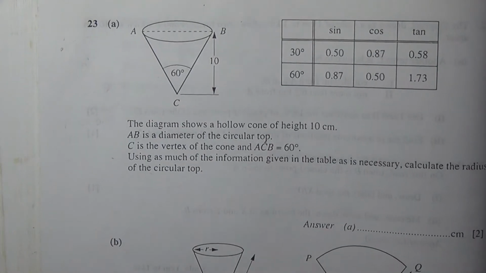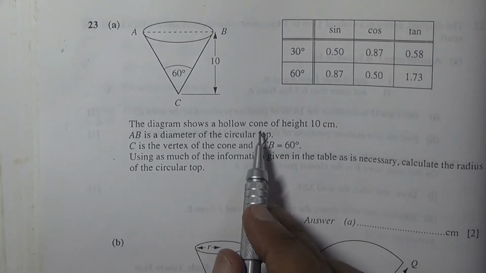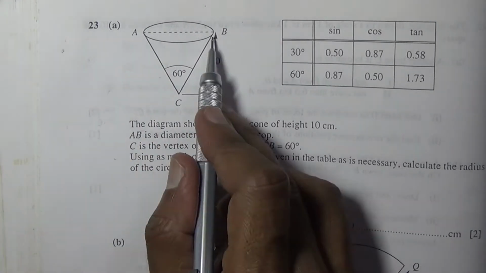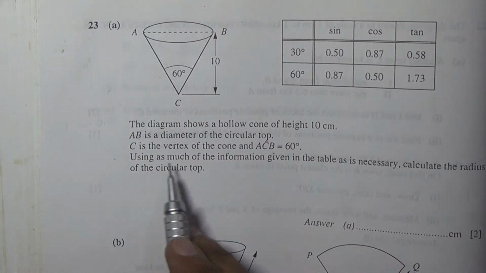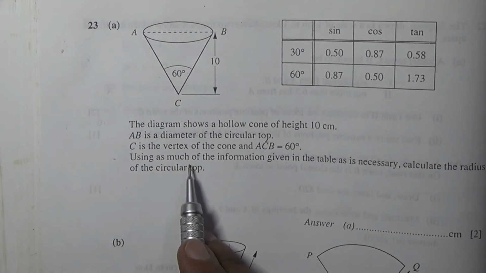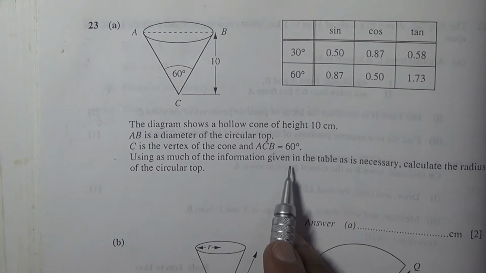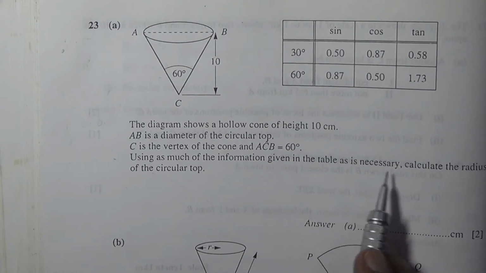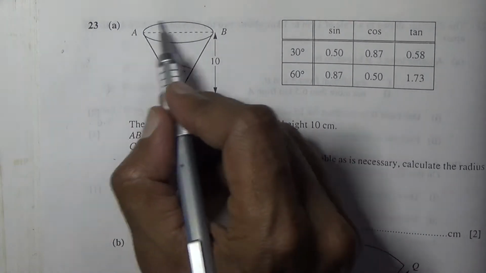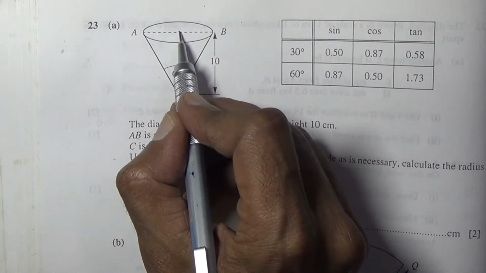Hi, question number 23. The diagram shows a hollow cone of height 10 centimeters. AB is the diameter, C is the vertex, and angle ACB is equal to 60 degrees. Using as much of the information given in the table as is necessary, calculate the radius of the circular top. The circular top, the radius is from here to here.